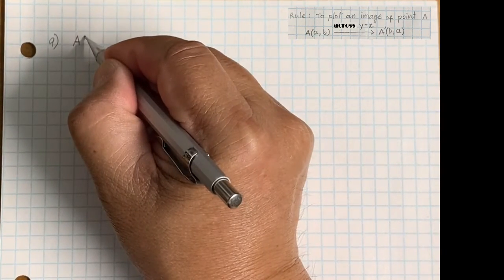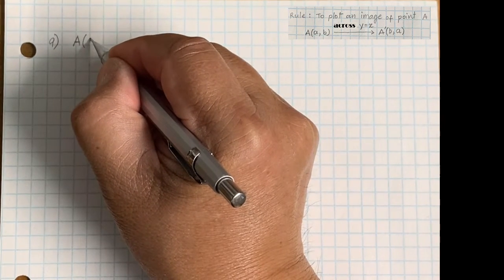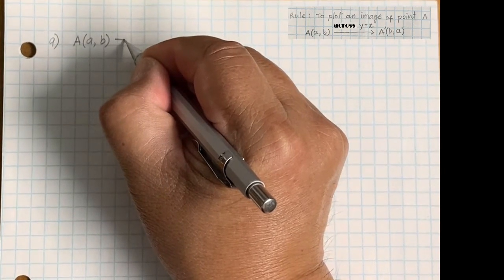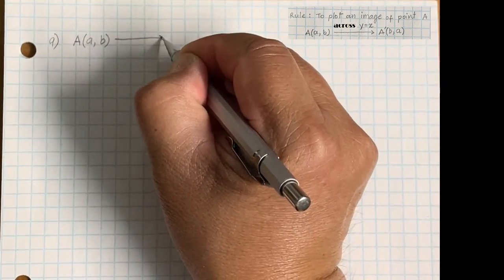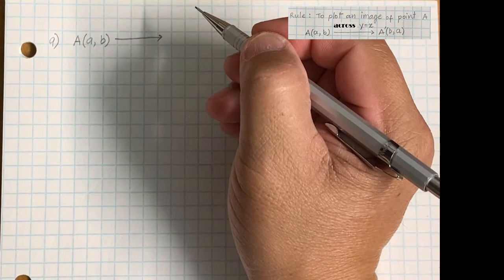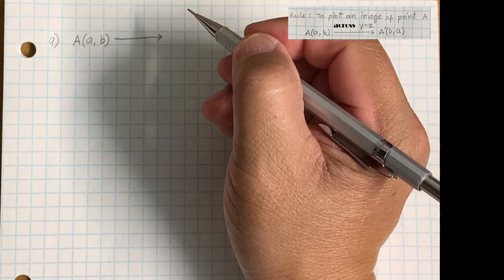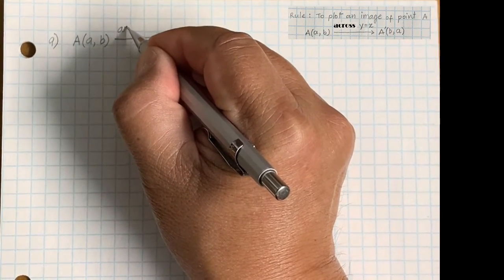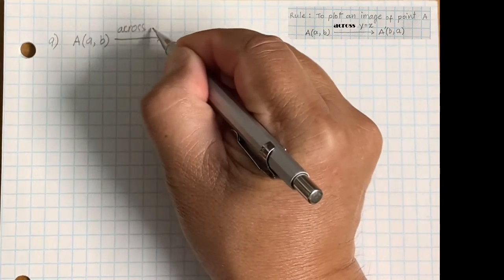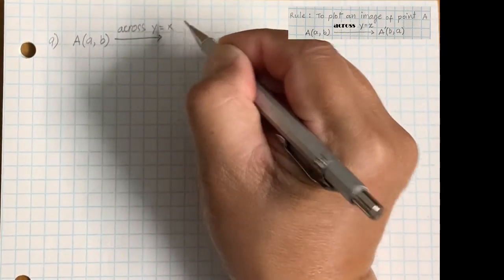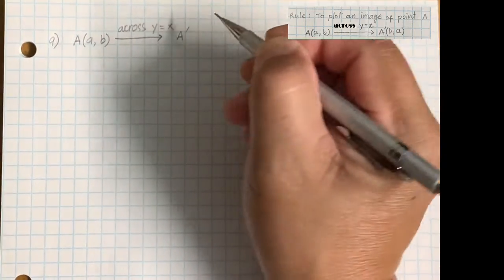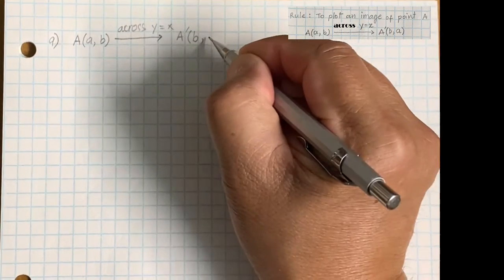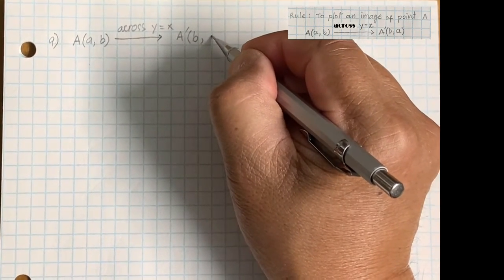If point A has coordinates (a, b), then when we reflect it across the line y equal x, then A prime, which is the image of A, has the coordinates (b, a).